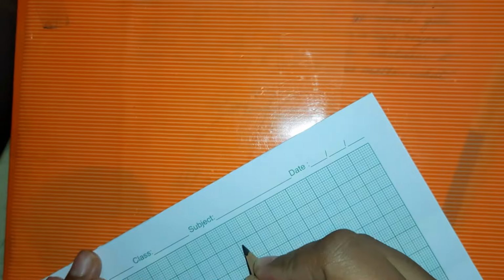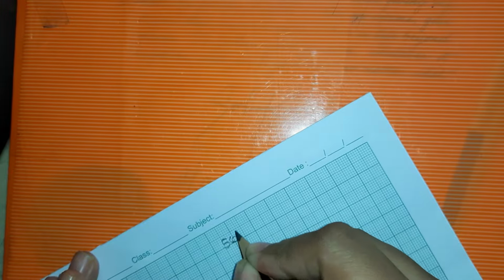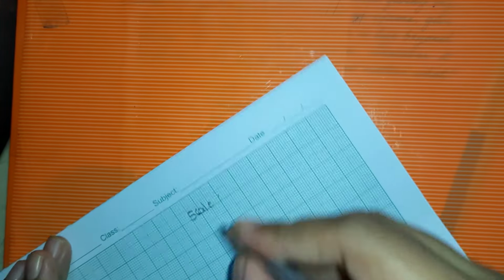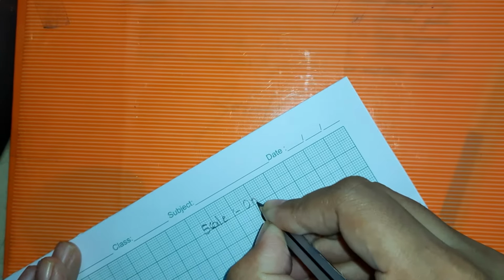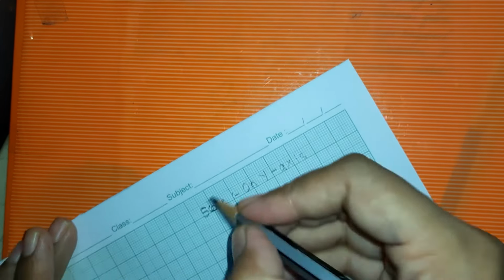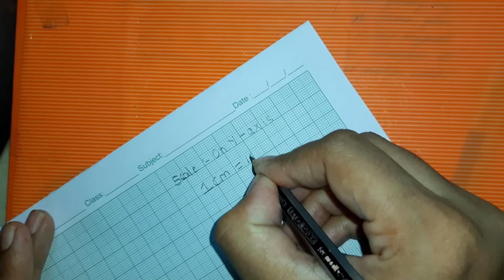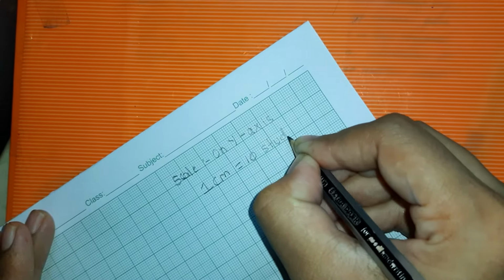Now we will write down the scale here. सबसे important step, scale. Scale कहाँ पे होती है? On y-axis. 1 centimeter equal to 10 students.